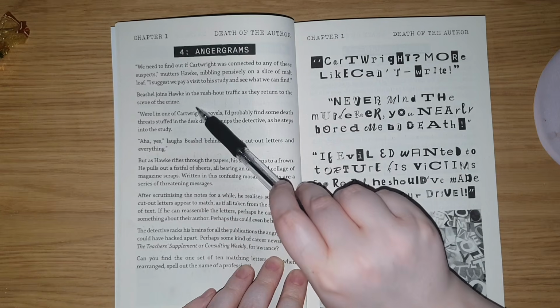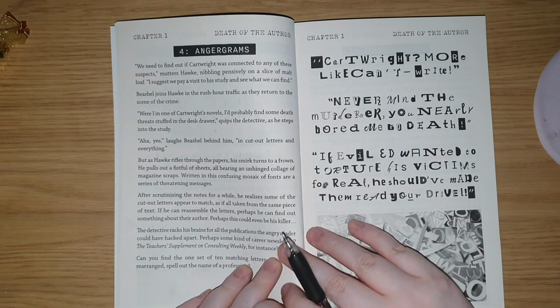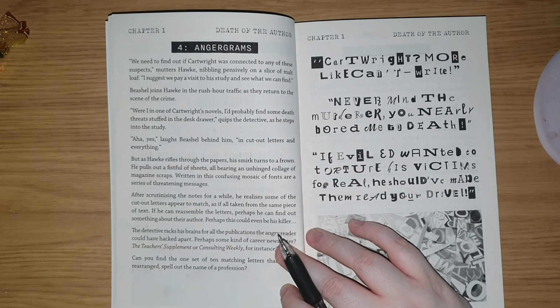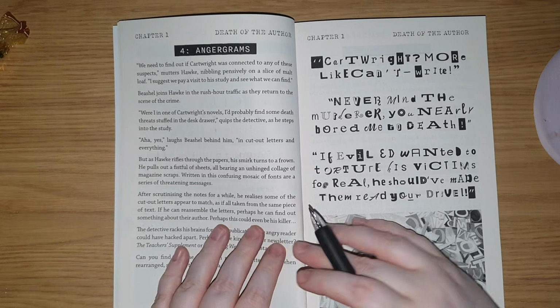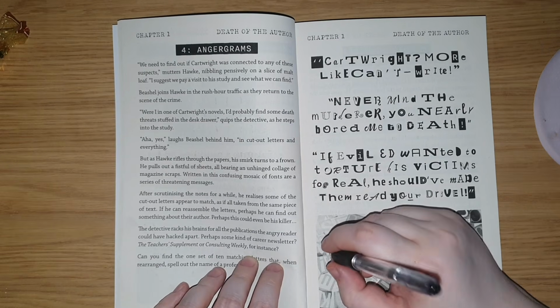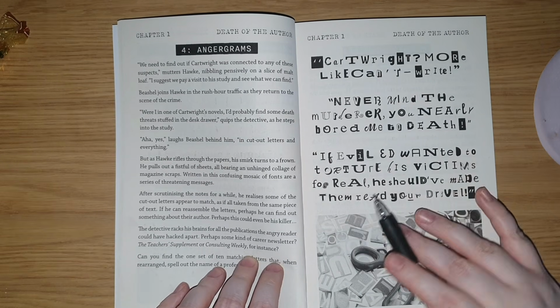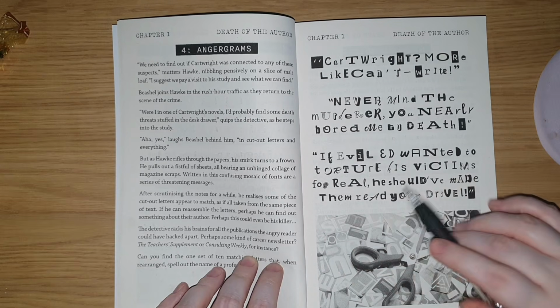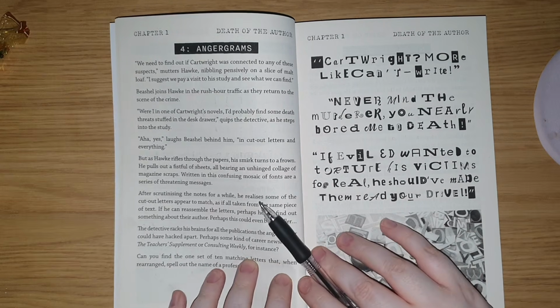Bishop joins Hawke in the rush hour traffic as they return to the scene of the crime. Were I in one of Cartwright's novels, I'd probably find some death threats stuffed in a desk drawer, quips the detective as he steps into the study. Ah, yes, laughs Bishop behind him. In cut-out letters and everything.